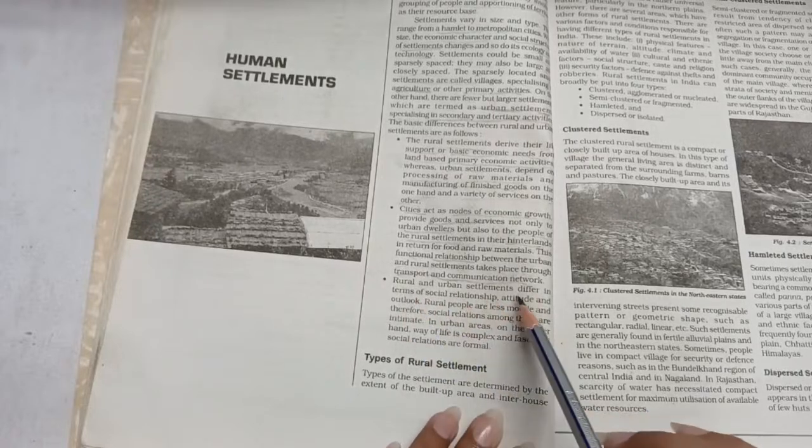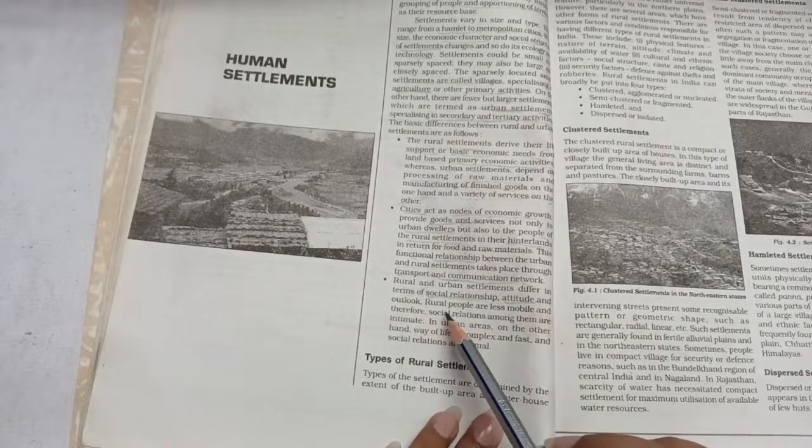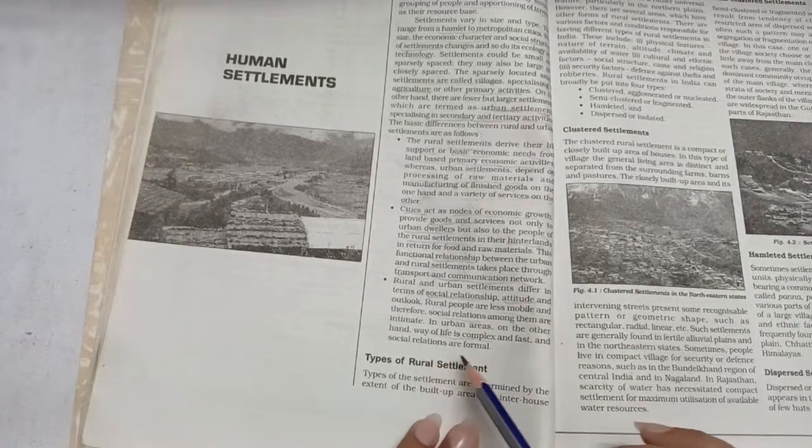Rural and urban settlements differ in terms of social relationship, attitude, and outlook. Rural people are less mobile and therefore social relations among them are intimate. In urban areas, on the other hand, the way of life is complex and fast, and social relations are formal.